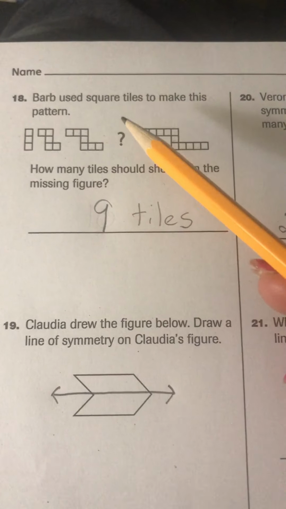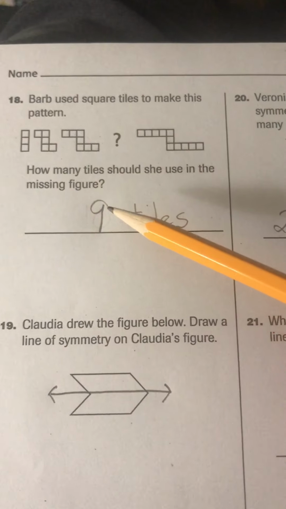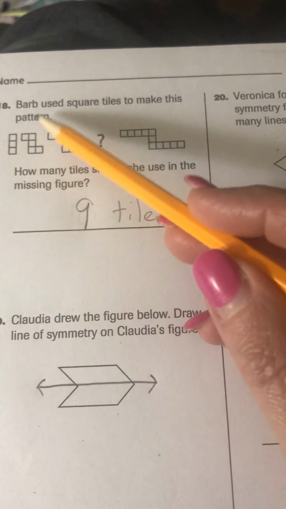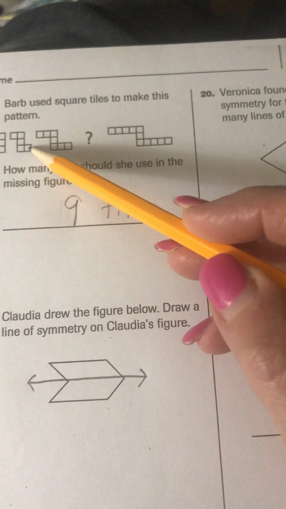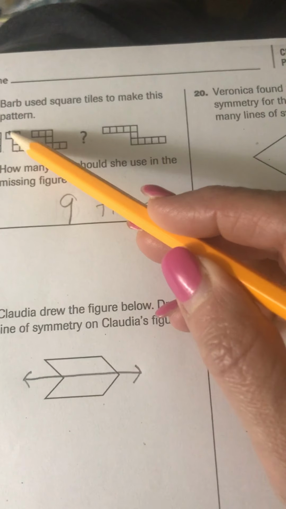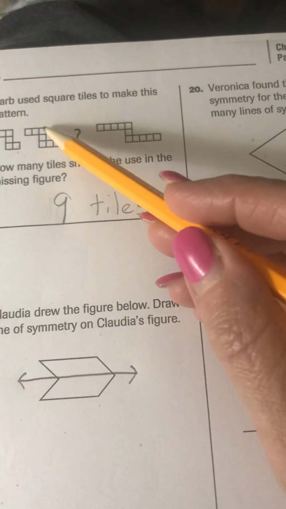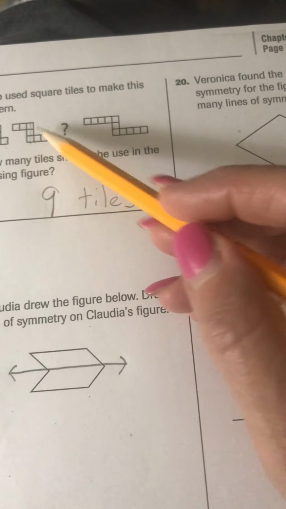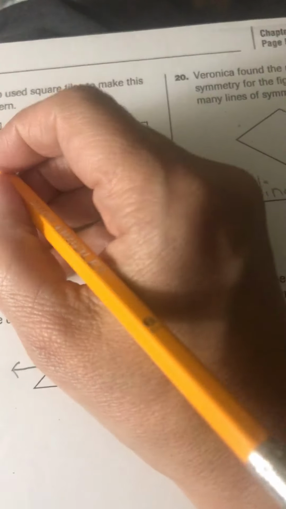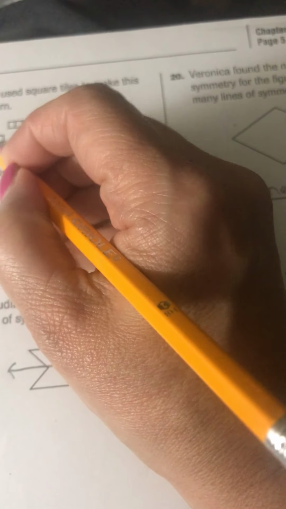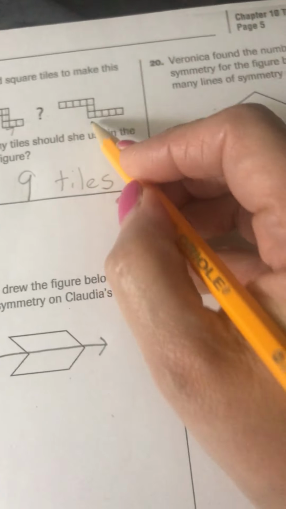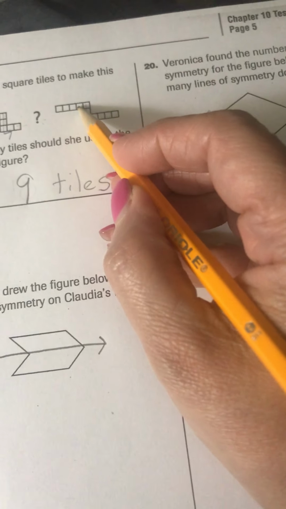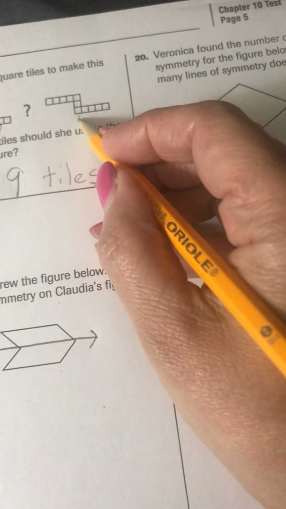So Barb uses square tiles to make this pattern, and how many tiles are missing here? So I have 3. Then I have the same 3, and I build on 1 here and 1 here, so that's 5. Then I have that same 3. Now I'm building 2 on here, so 3, 4, 5, 6, 7. Are you seeing a pattern? 3, 5, 7. And if you counted this, 3, 4, 5, 6, 7, 8, 9, 10, 11, 12. This is 12.